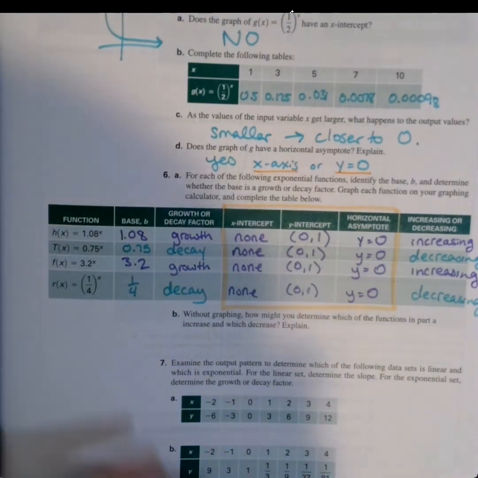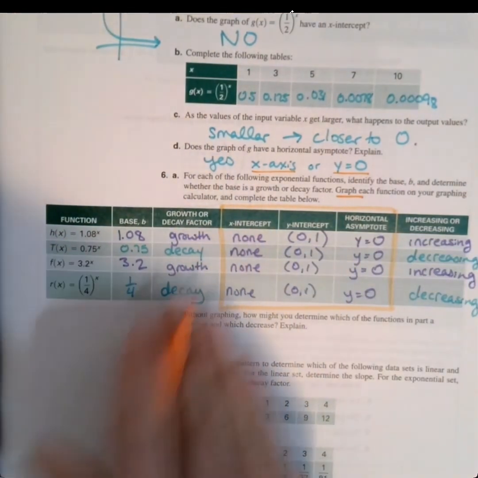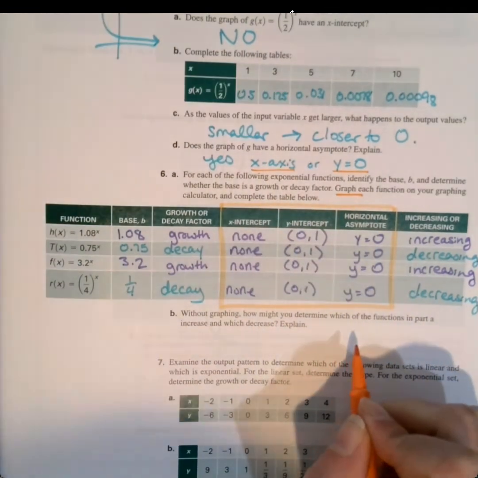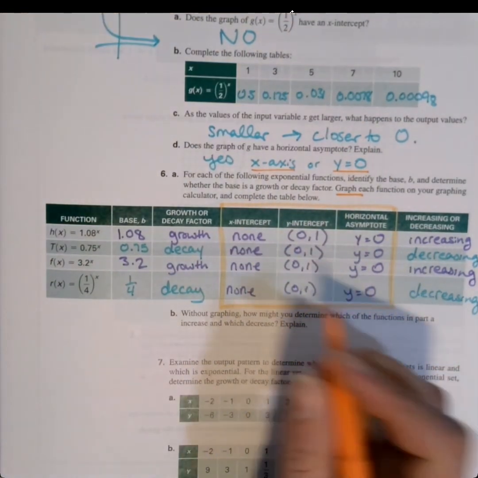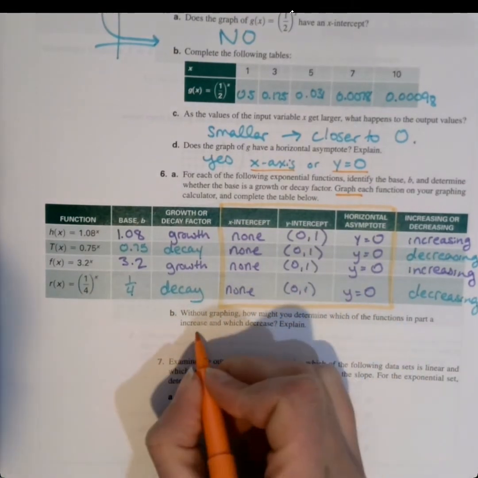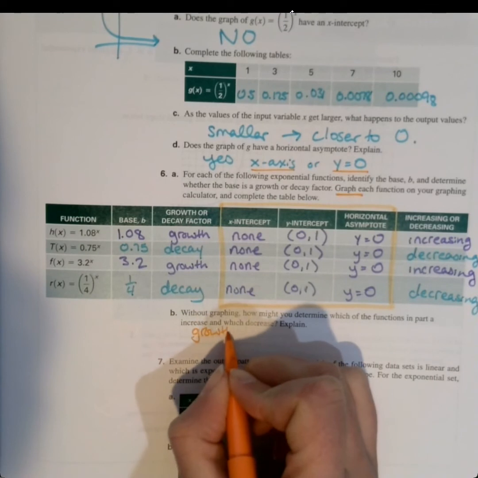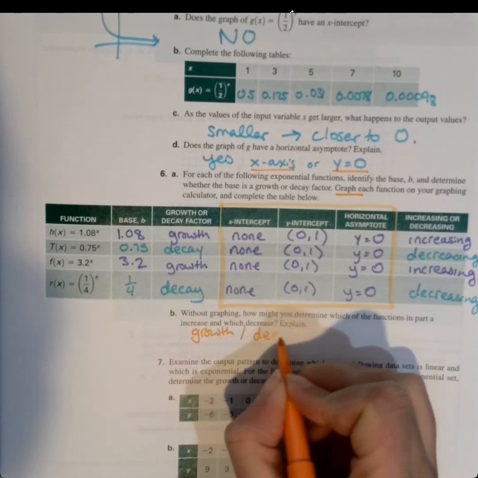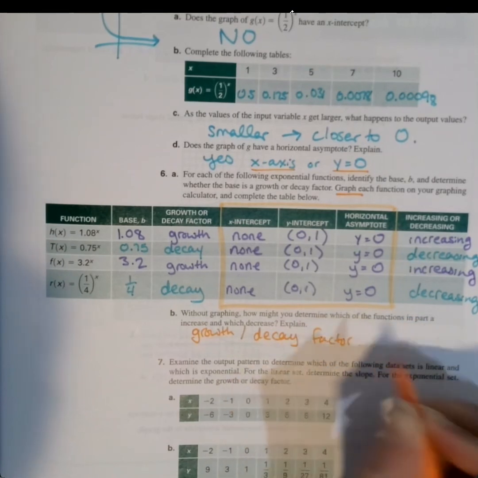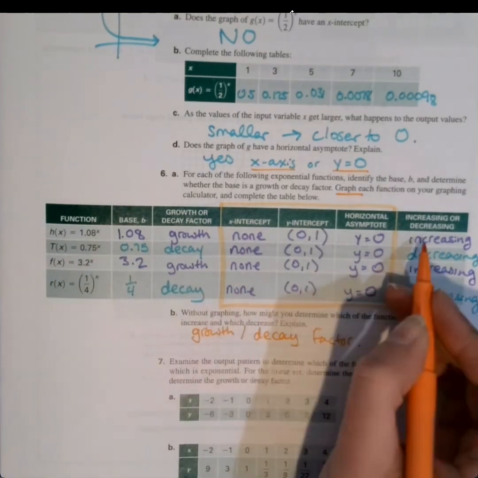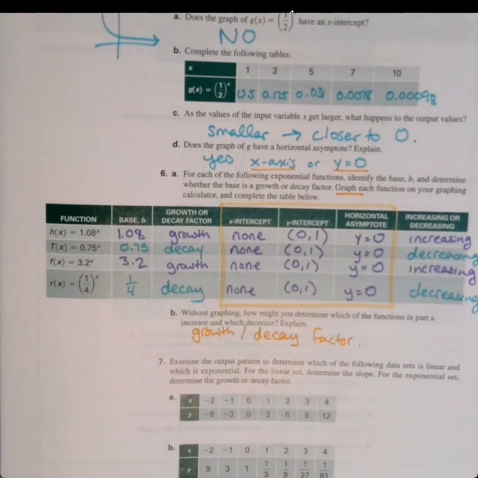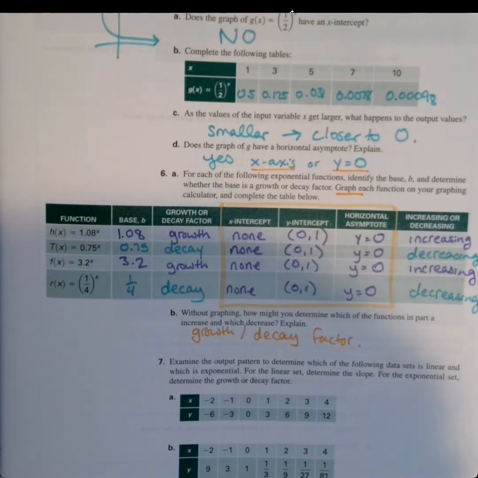Oh, they wanted me to graph these. Go ahead and graph those and make sure that all this information is correct. But without graphing, how might we determine which increase or decrease? It's based on the growth or decay factor. Please feel free to graph them and make sure that this function increases and this function decreases and this function increases and this function decreases. Okay. Oh, we did this in the last section.